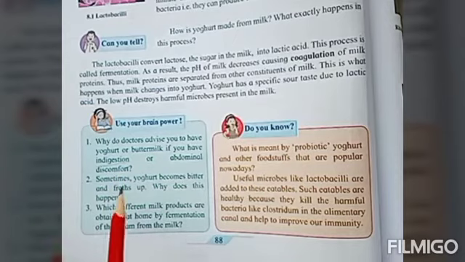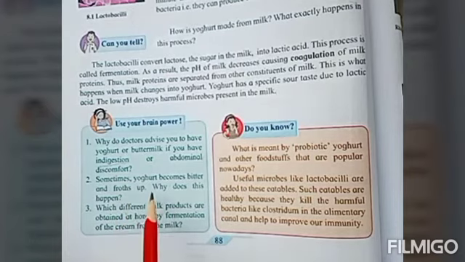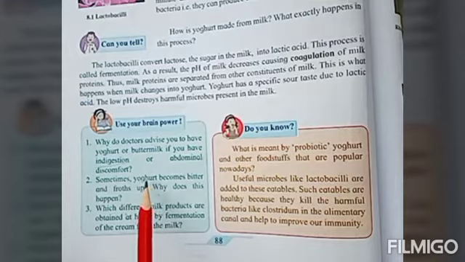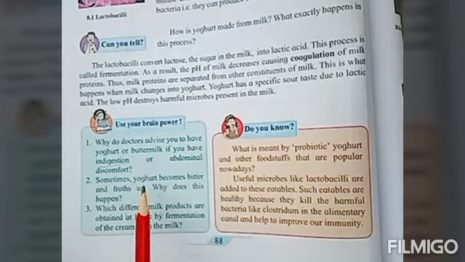Sometimes yogurt becomes bitter and froths up. Why does this happen? You know, when the curd, or the yogurt, is stored for more days, it gives a more bitter taste. So why does this happen? Why does it become more bitter, why does froth, meaning foam, appear on top, why do such conversions happen in it? Third question: which different milk products are obtained at home by fermentation of cream from milk?